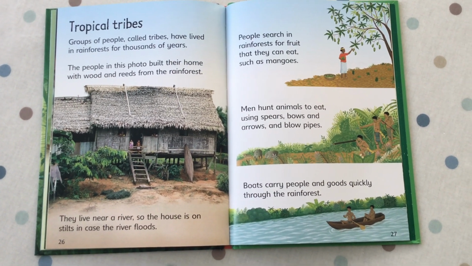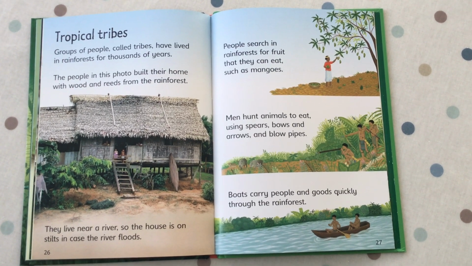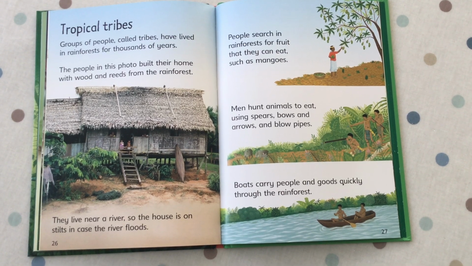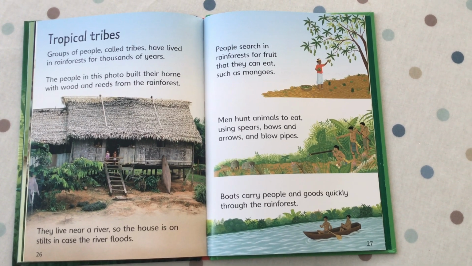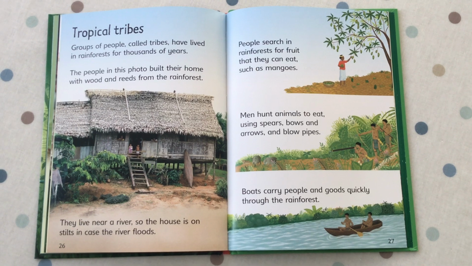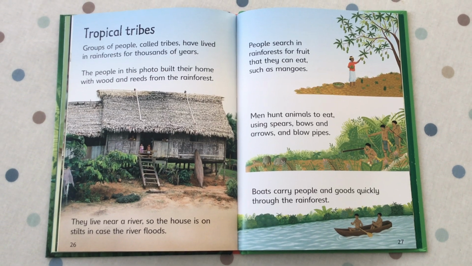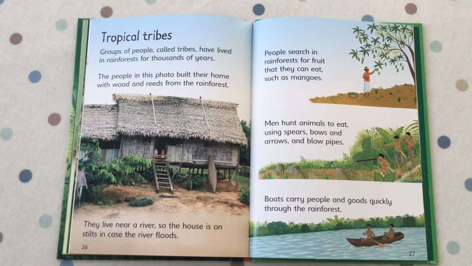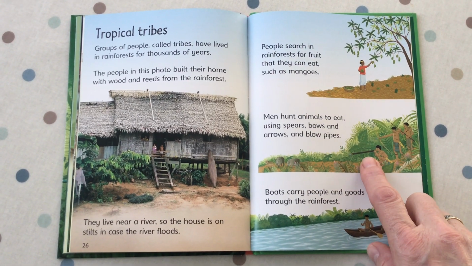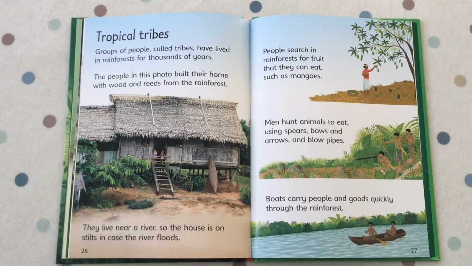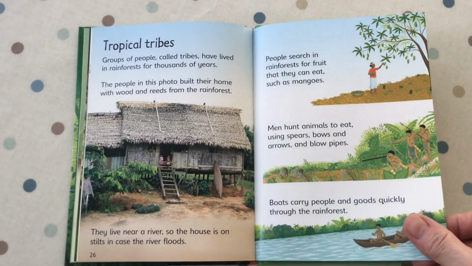Tropical tribes. Groups of people called tribes have lived in rainforests for thousands of years. The people in this photo built their home with wood and reeds from the rainforest. They live near a river, so the house is on stilts in case the river floods. People search in rainforests for fruit that they can eat, such as mangoes. Men hunt animals to eat using spears, bows and arrows and blowpipes. Sometimes they use the poison from the poison dart frogs. Boats carry people and goods quickly through the rainforest. They don't have cars.